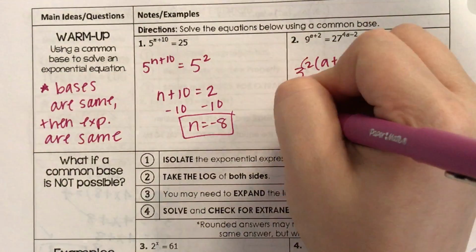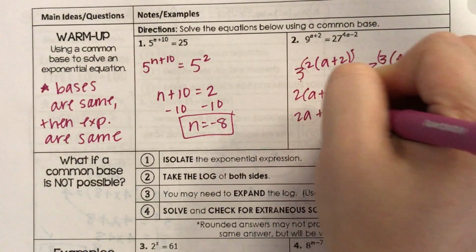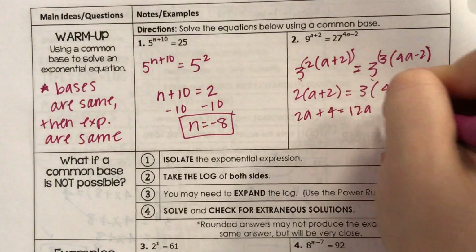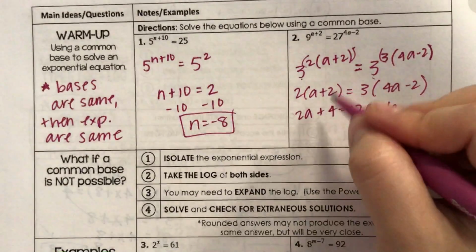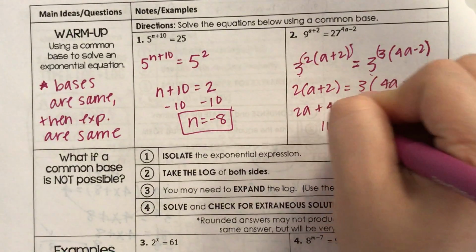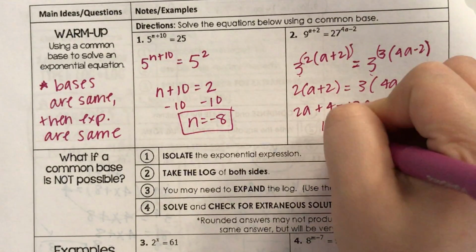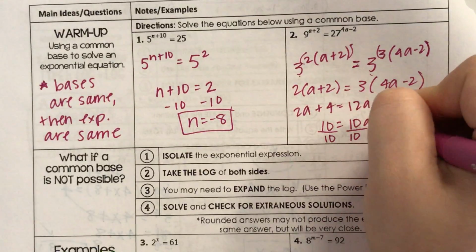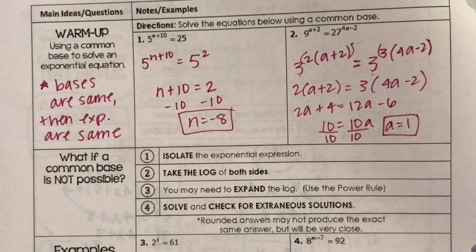So 2a plus 4 equals 12a minus 6. I'm going to add 6 and subtract 2a, so I get 10 equals 10a, divided by 10, a equals 1. Okay, so that's how you solve exponential equations with the same base.